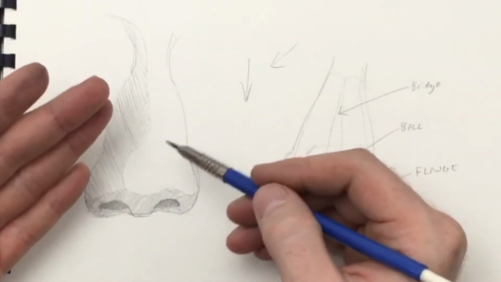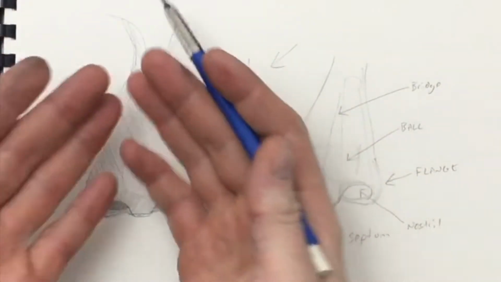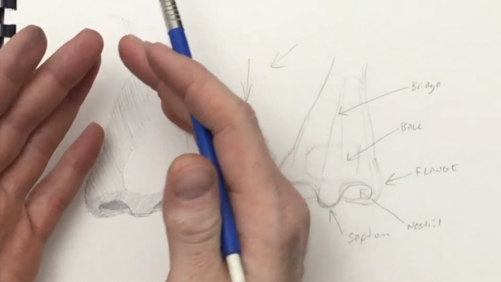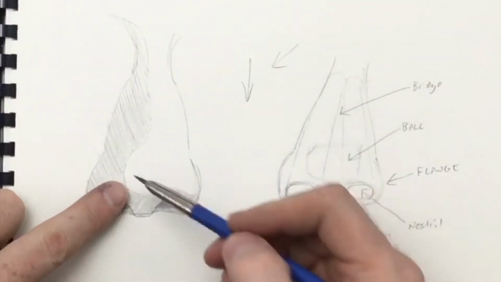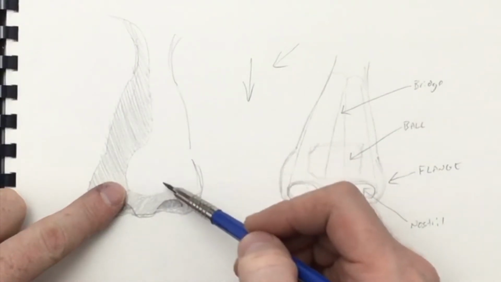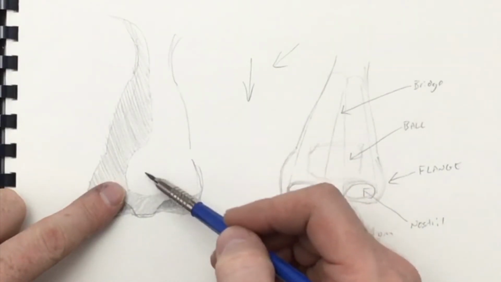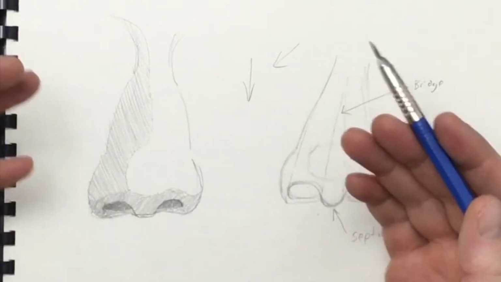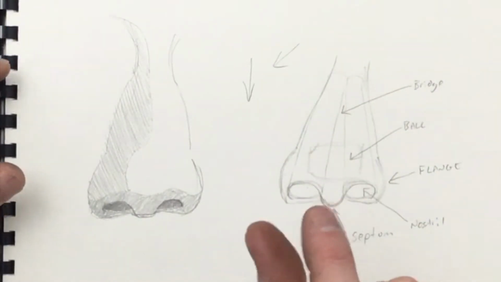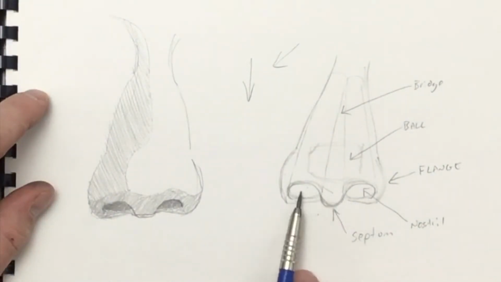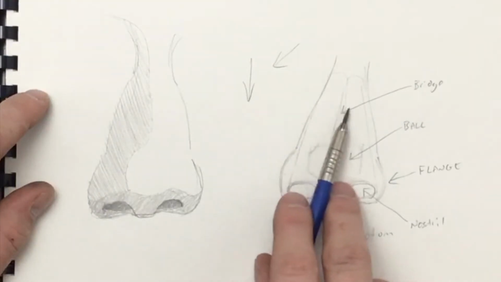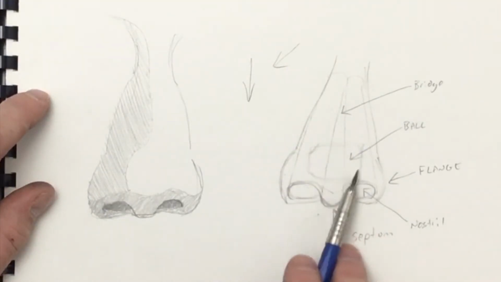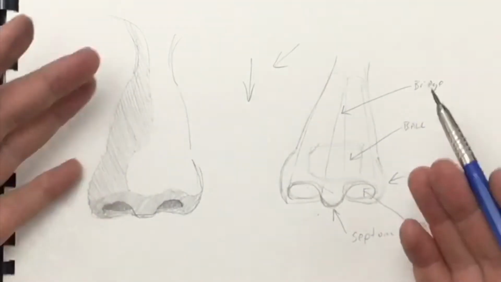At this point, I can choose to keep on shading and increasing the contrast in my nose. A lot of time you'll get a highlight that'll happen on the bridge of the nose where it'll actually look a little bit shiny, but not on everyone's faces. Again, everyone's face is a little bit different. We all have a septum, we all have nostrils, we all have flanges, we all have a bridge to our nose, and we all have something resembling the ball of the nose. We all have that. That's universal.